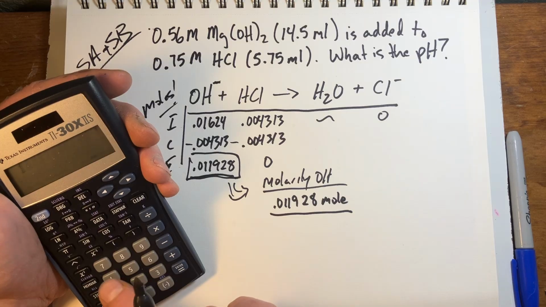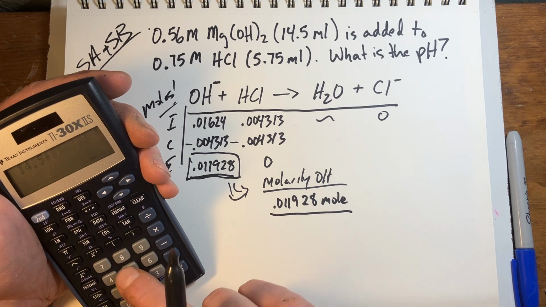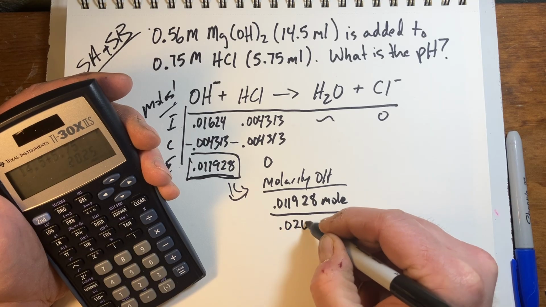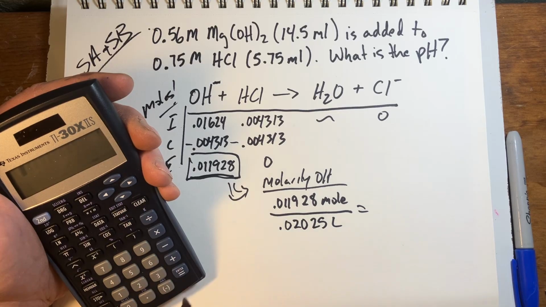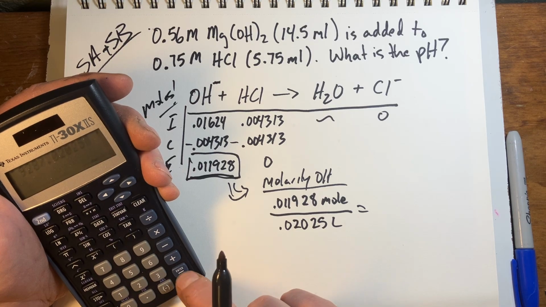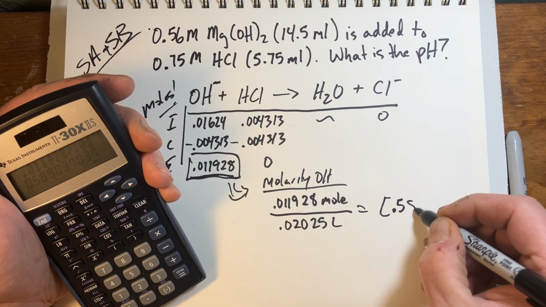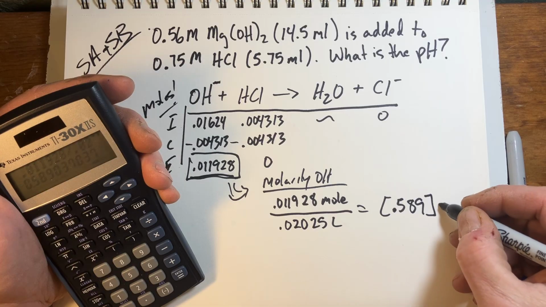So I'm just going to take the 14.5 plus the 5.75, and we're going to move the decimal point over 3 places, and we're going to have our molarity. So we have now a molarity of 0.589. I know I should have a leading 0, but that's our molarity of OH.